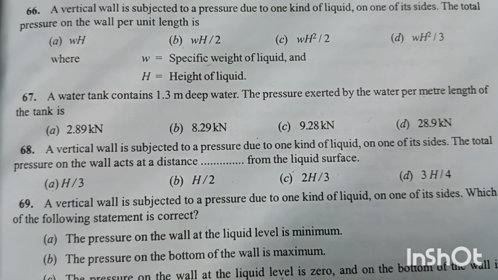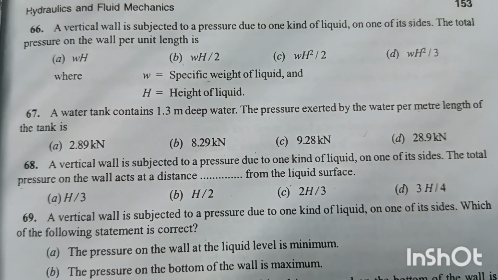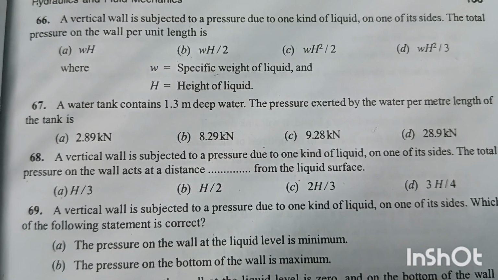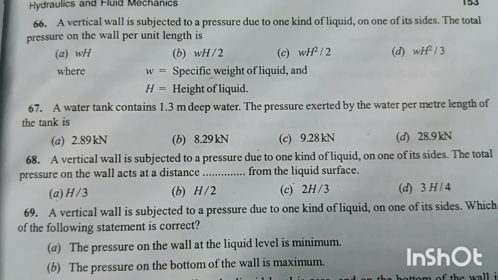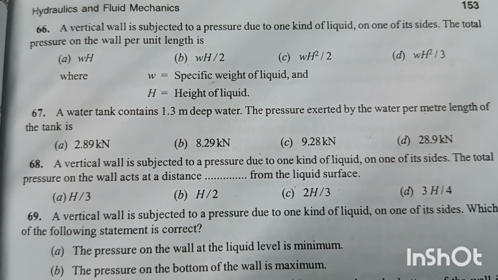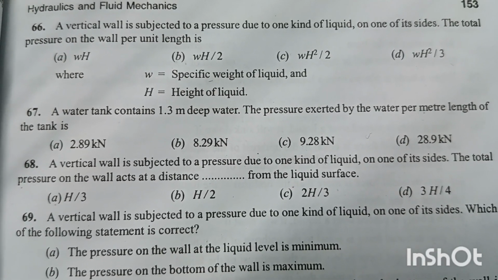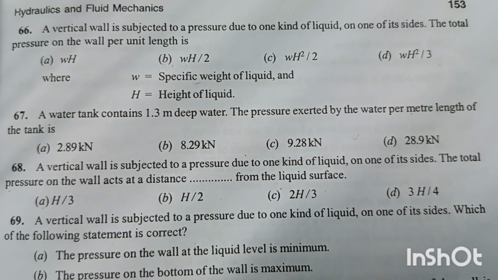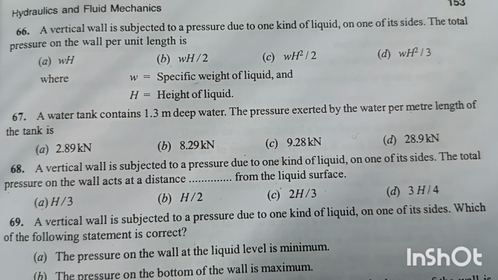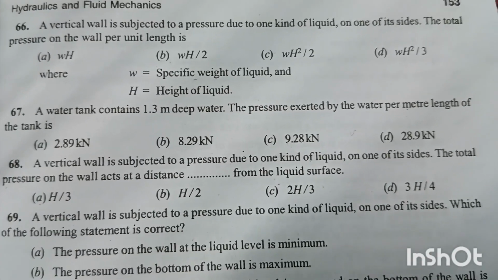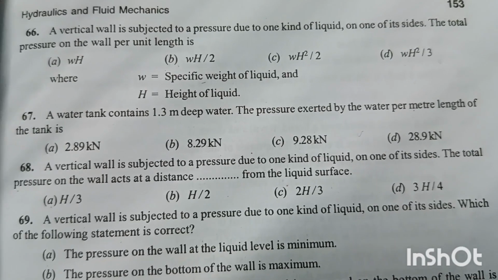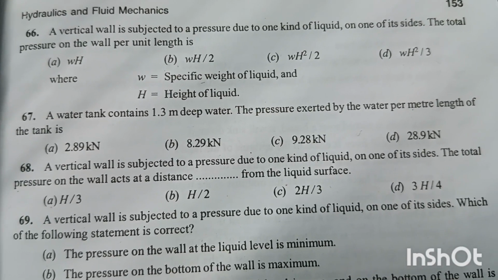Question number 67. A water tank contains 1.3 meter deep water. The pressure exerted by the water per meter length of the tank is WH square by 2. W is the specific weight of the water, equal to 9.81 kilonewton per meter cube, and H is the height of the liquid. If we put the values into the equation WH square by 2, we get the pressure equal to 8.2829 kilonewton. Option B is the right answer.